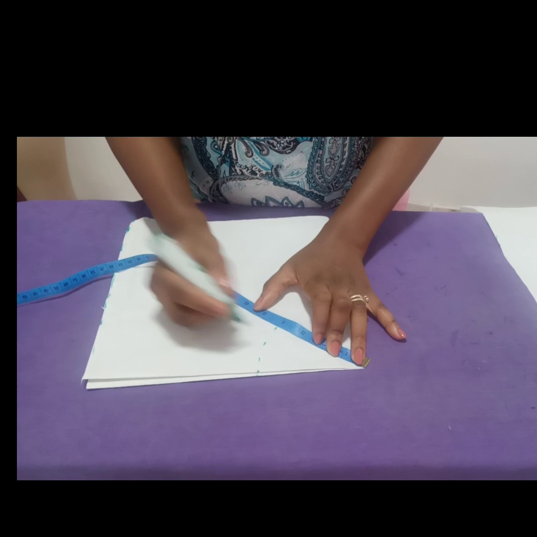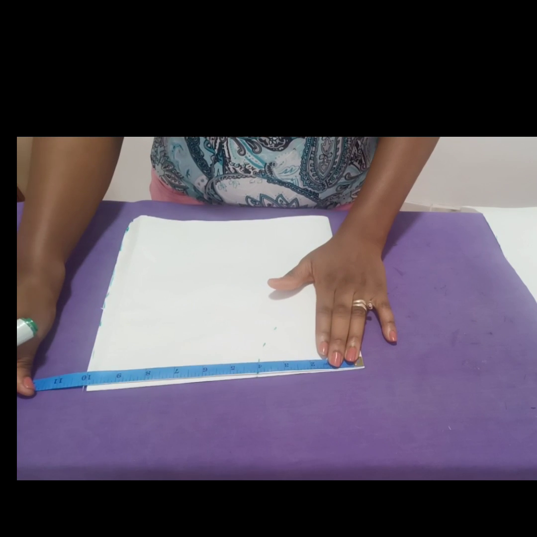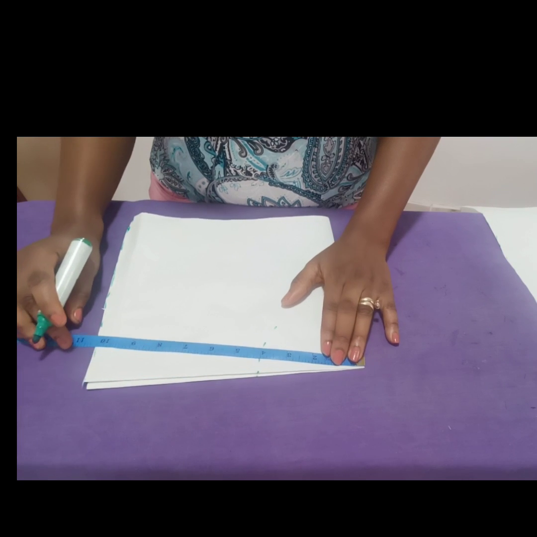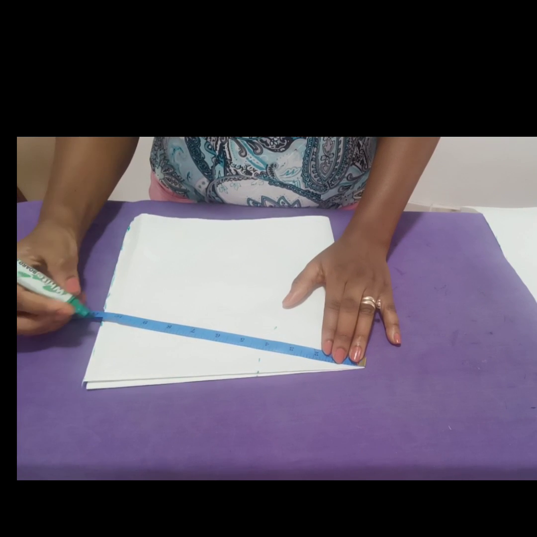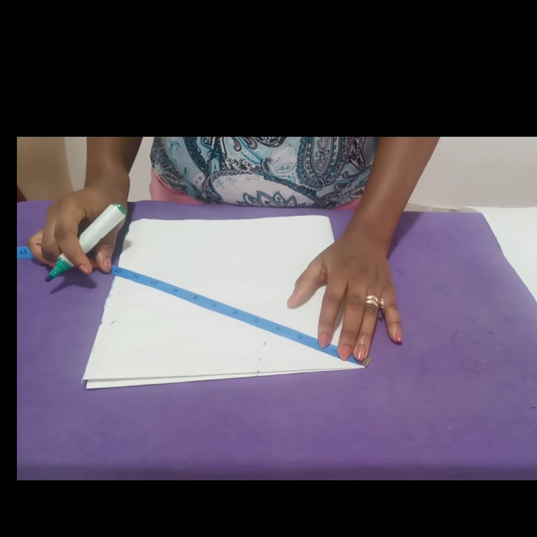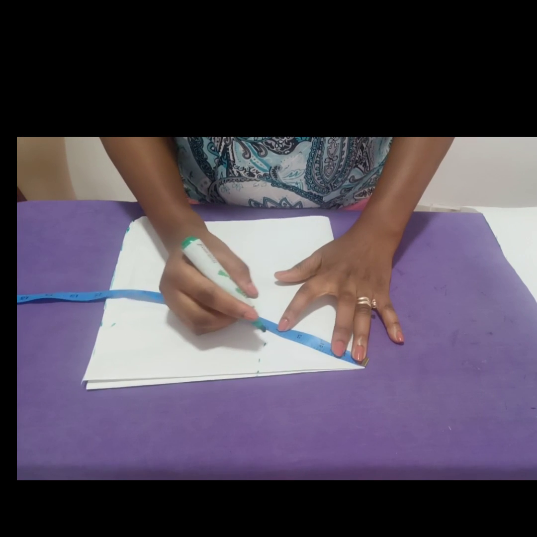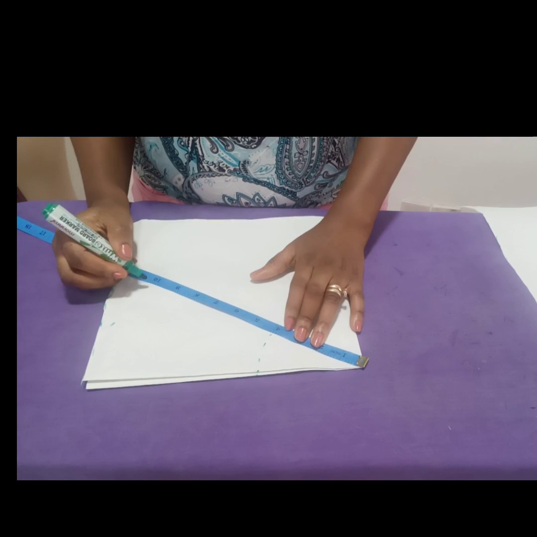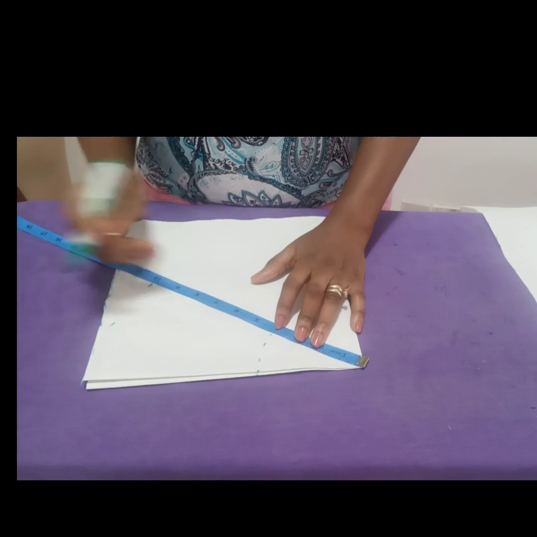You can be marking the radius and the length together. You know the length is 10. You mark the radius, you mark the length. The length is 6.